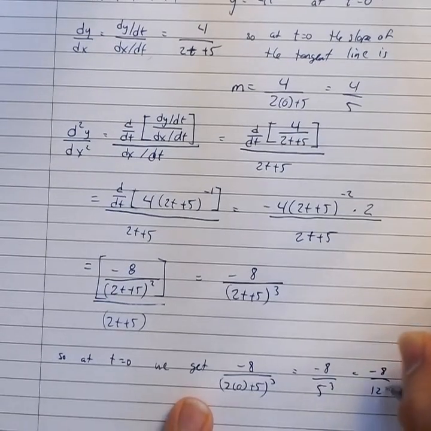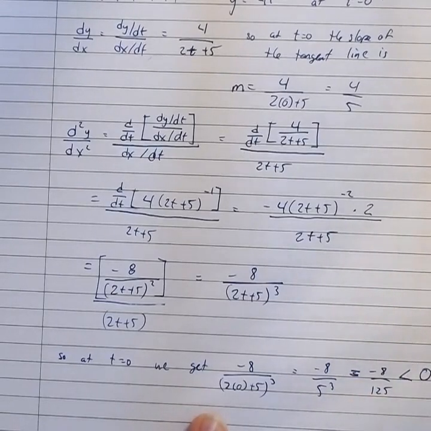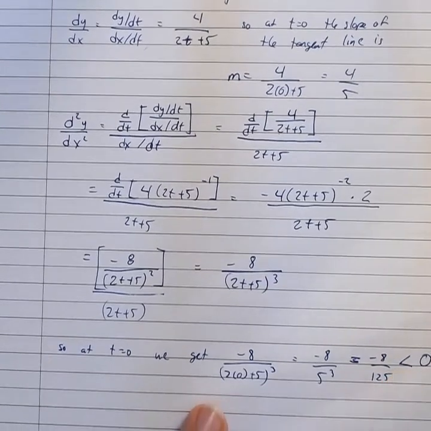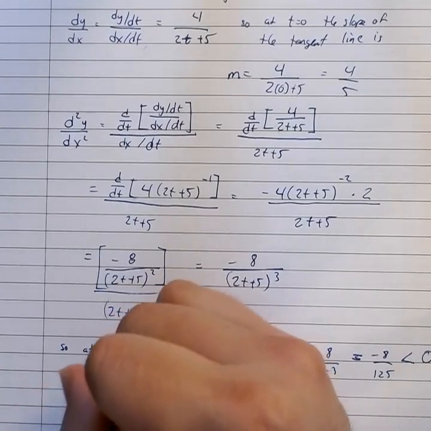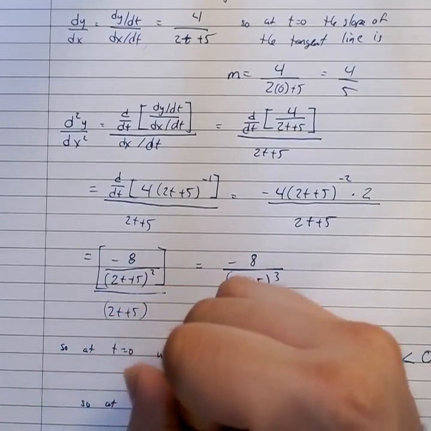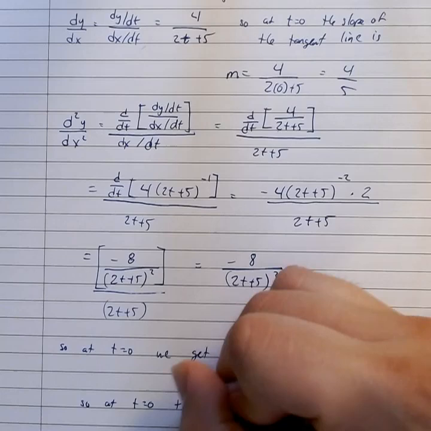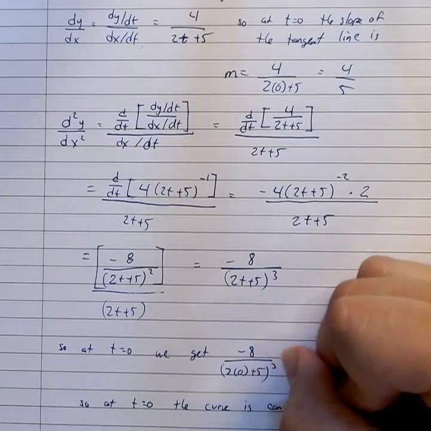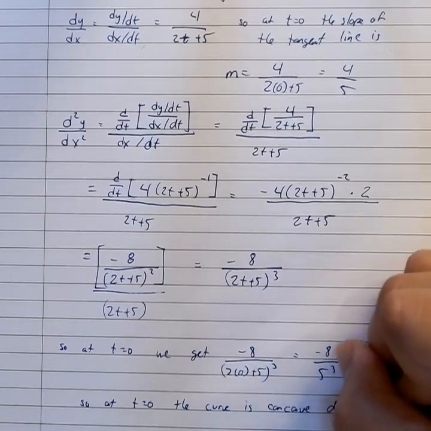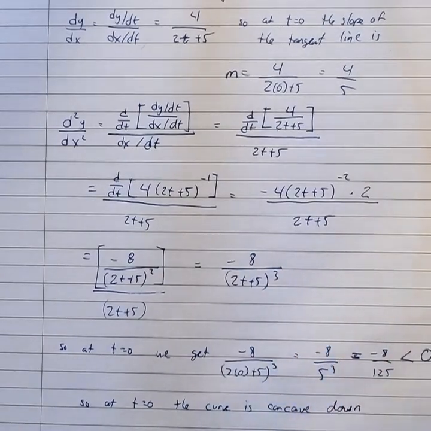Not that that number really matters, because all that really matters is that that second derivative is negative. And since the second derivative is negative, that means your function is concave down. So at t equals 0, the curve is concave down. And that makes us happy.